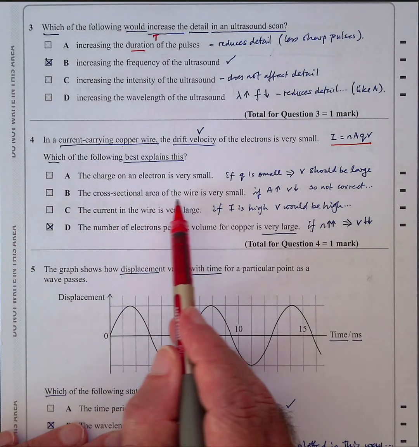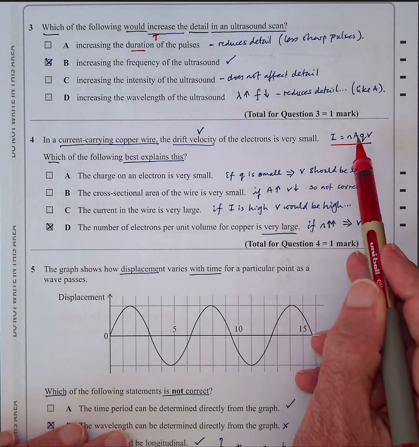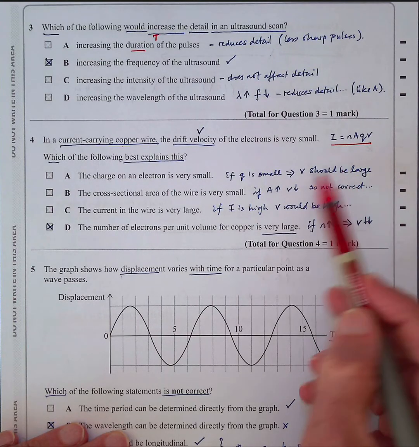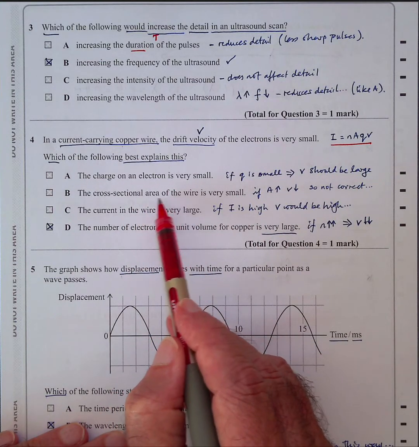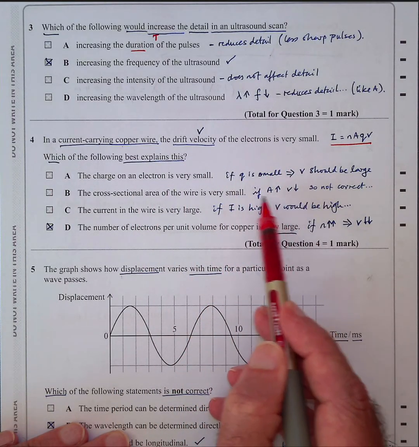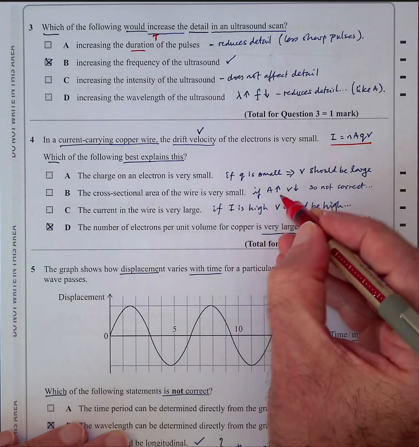The cross-sectional area of the wire is very small. Well, if the cross-sectional area of the wire is very small, then velocity... so I've done this, the arrows the wrong way.